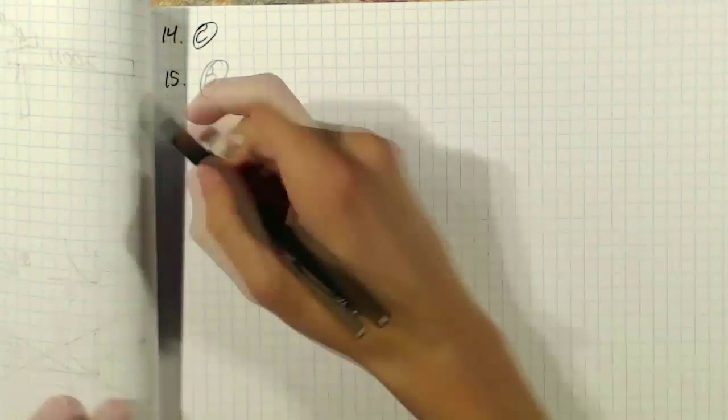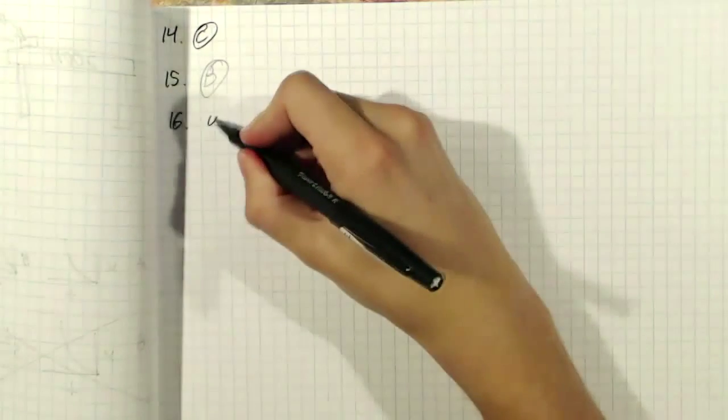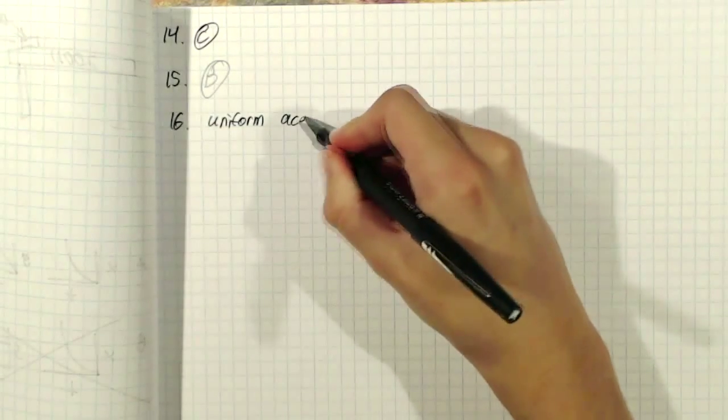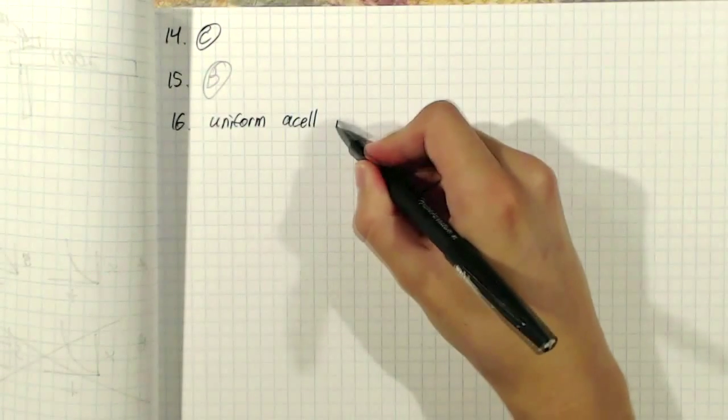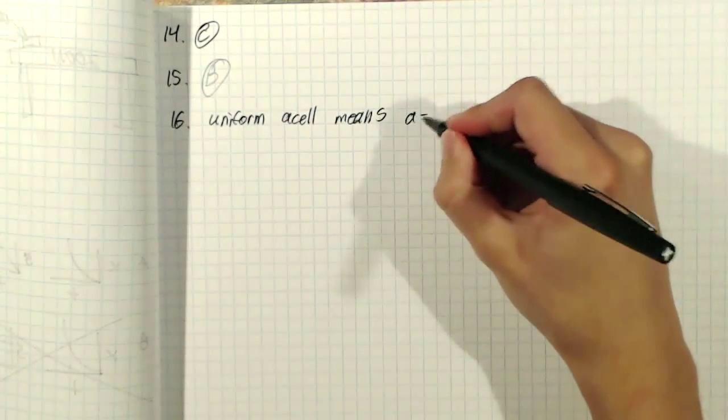Next question is question 16, which says a cart is uniformly accelerating from rest. The net force acting on the cart is decreasing, 0, increasing, constant. So uniformly accelerating, uniform acceleration means that your acceleration is a constant.